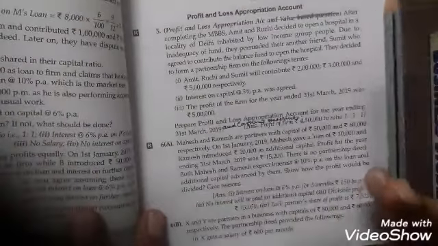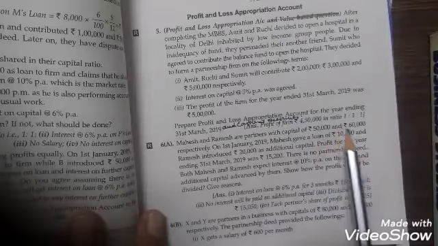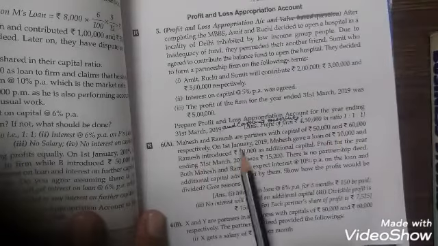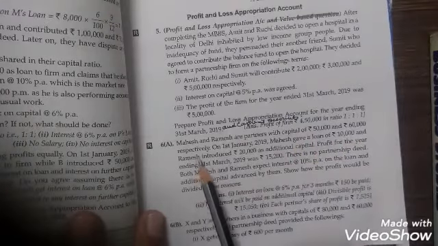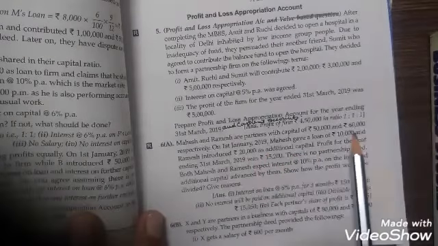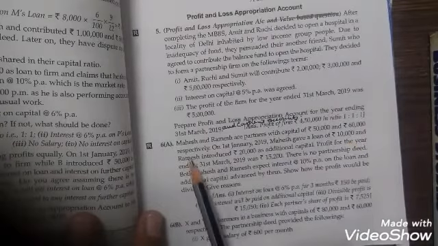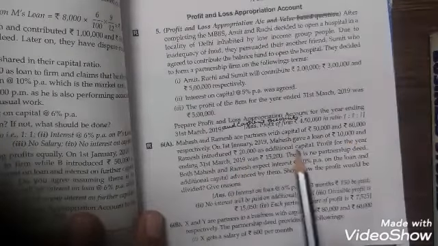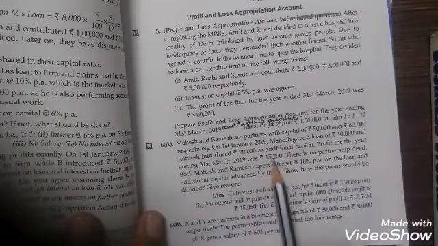Now another question. Question number 6A. Page number 1.99. Mahesh and Ramesh are partners with capital of rupees 50,000 and rupees 60,000 respectively. On 1st January 2019, Mahesh gave a loan of rupees 10,000 and Ramesh introduced rupees 20,000 as additional capital. So Mahesh is giving a loan. Mahesh is a partner and he is giving a loan of rupees 10,000. And Ramesh is introducing rupees 20,000 as additional capital. Profit for the year ending 31st March 2019 was rupees 15,200.